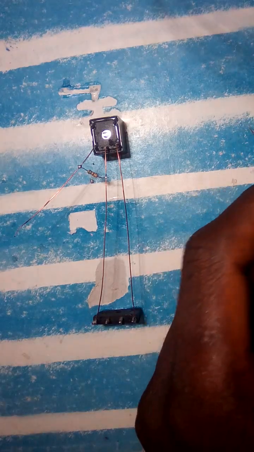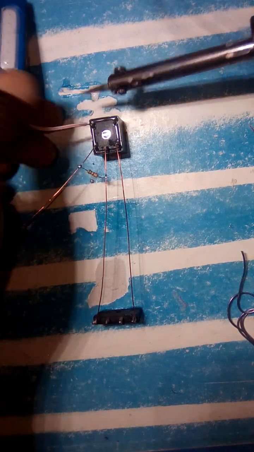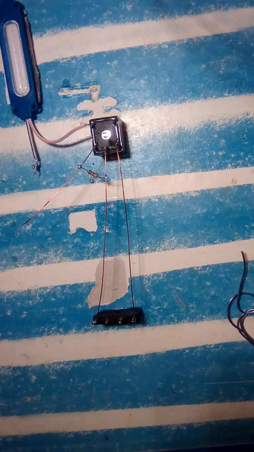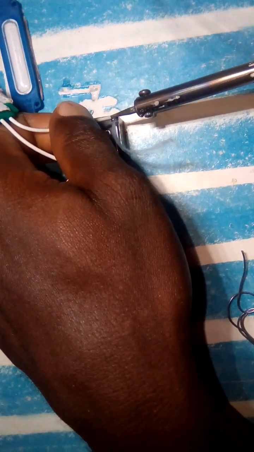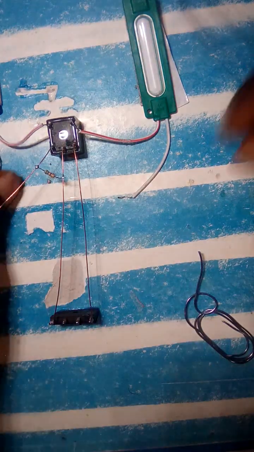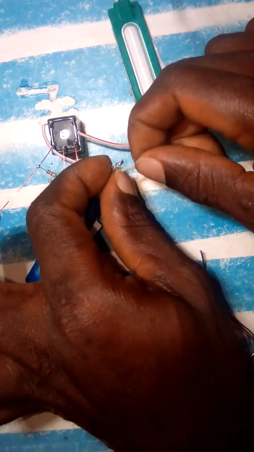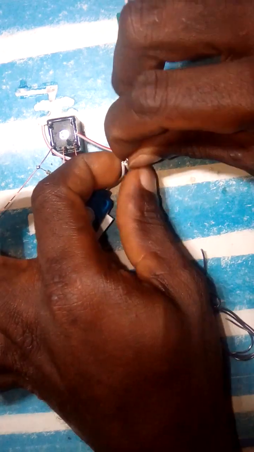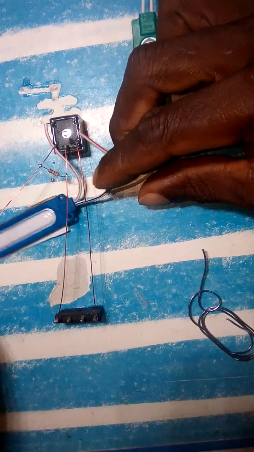Now we connect the leads here. We also connect this one to this contact, and we'll tie both negative contacts together and connect it to what?